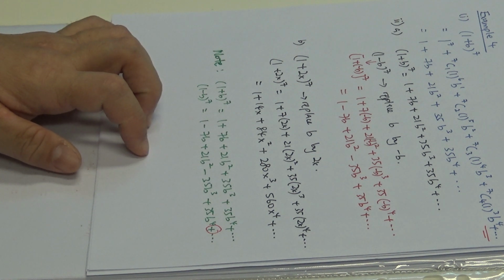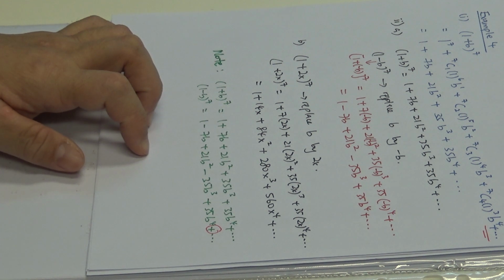Take note that I will never use the Pascal triangle. That's just for your information. Okay, we will always use the Pythagoras theorem. Not Pythagoras theorem, I'm sorry, the binomial theorem.